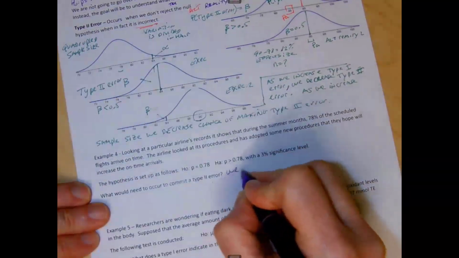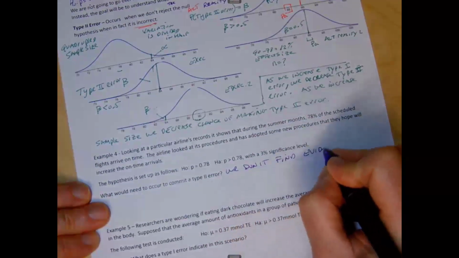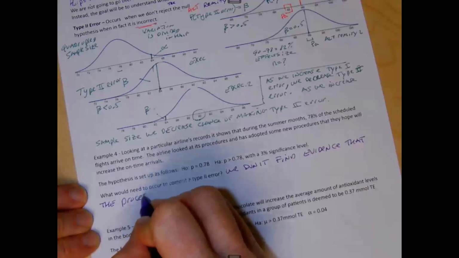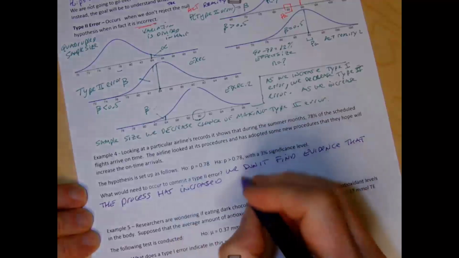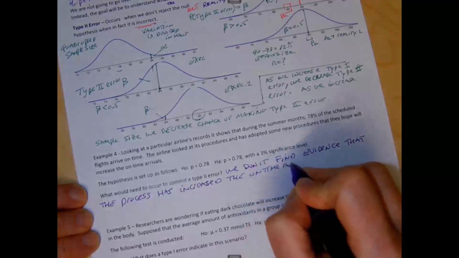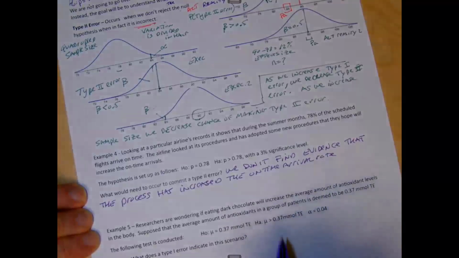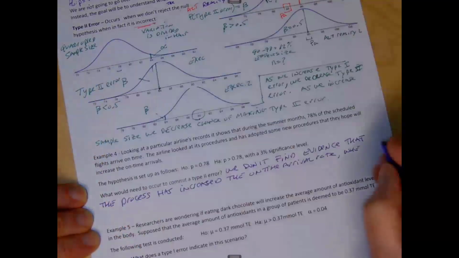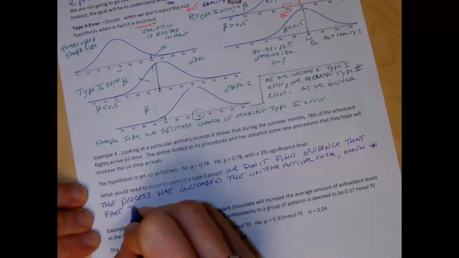So we don't find evidence that the process has increased the on-time arrival rate, when in fact the null hypothesis is incorrect. The process has improved it.